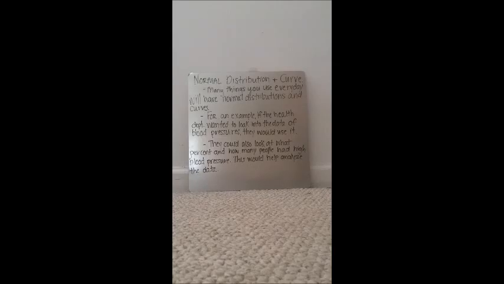Helping you determine what and when to use normal distribution and curve. Many things you use every day in real life circumstances will have normal distributions and curves. For example, if the health department wanted to look into the data of blood pressures, they would use it. Even if they wanted to look into the low blood pressures compared to the high blood pressures to the normal blood pressures, this would all relate to normal distribution and curve. They could also look at what percent and how many people had high blood pressure. This would help analyze the data.